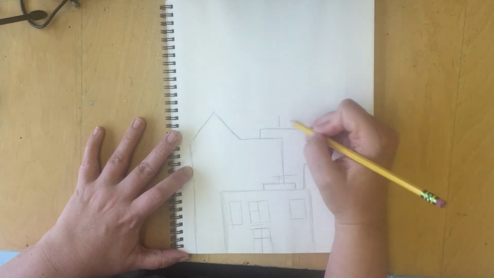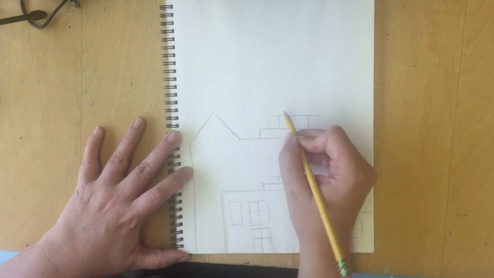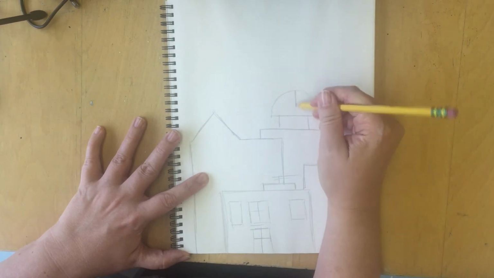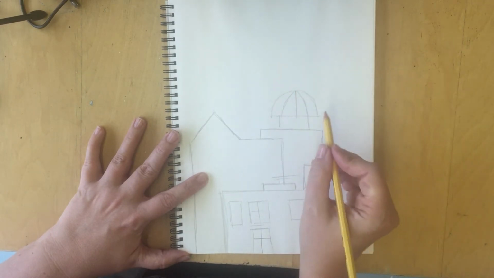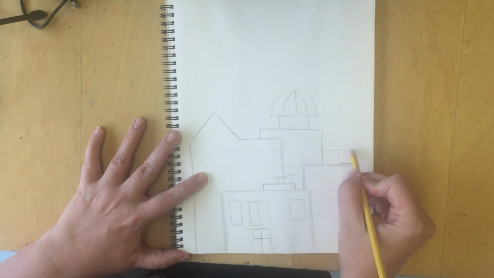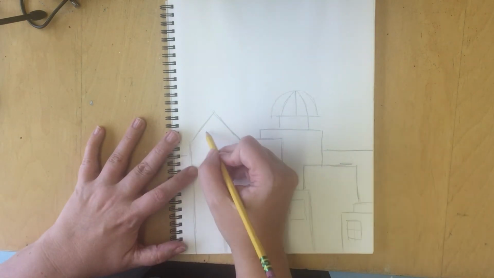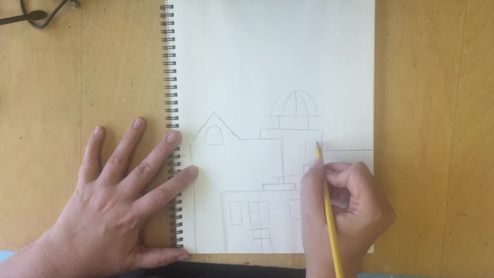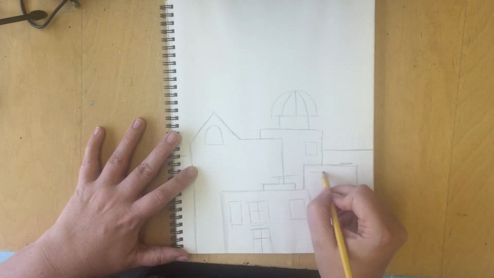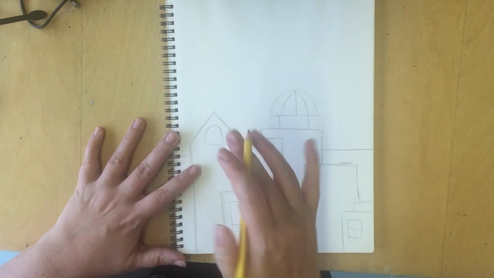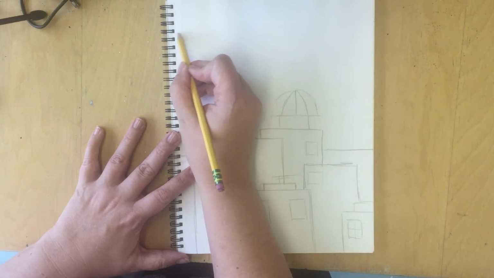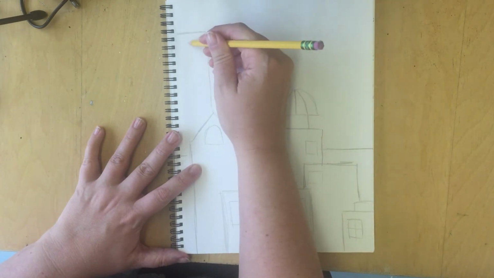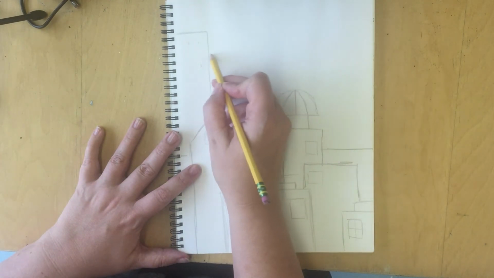And this building I'll give a little bit of a dome to. Okay, so I'm feeling pretty good about my middle ground. Maybe just one little detail here or there. Not too much, just a little bit. And now I'm going to go into the background. So these buildings will be a little higher up on my paper and way less detail. Not as much going on.